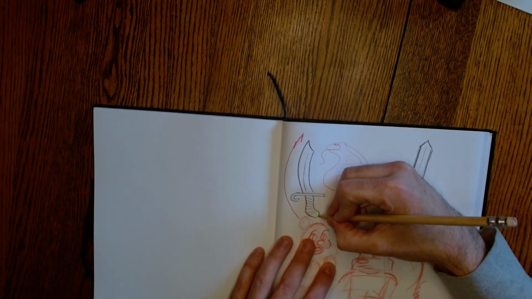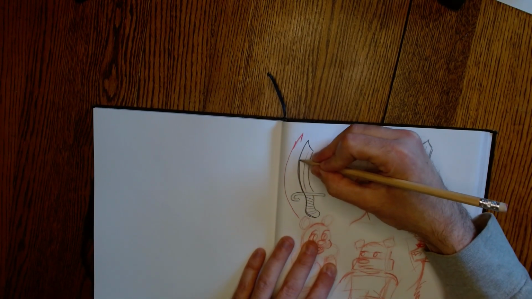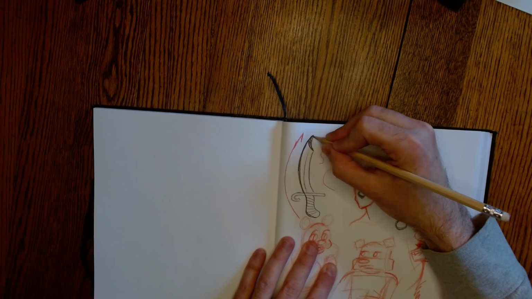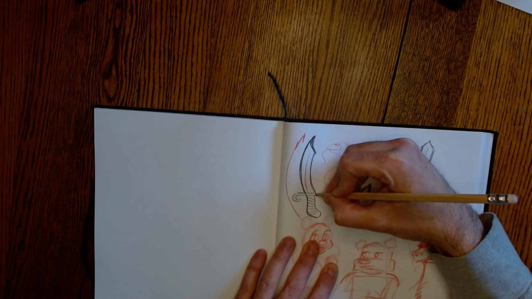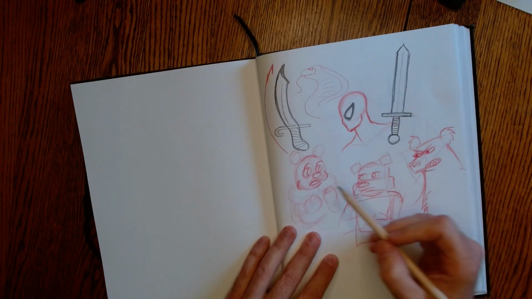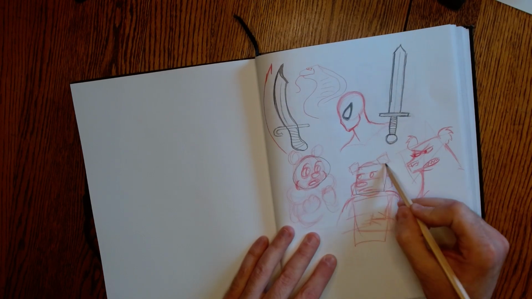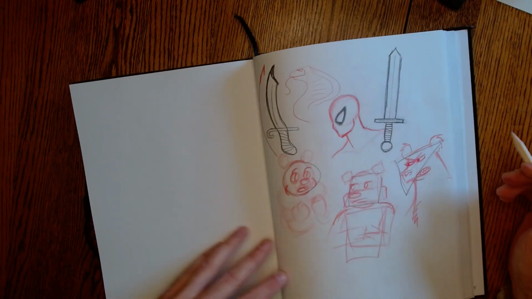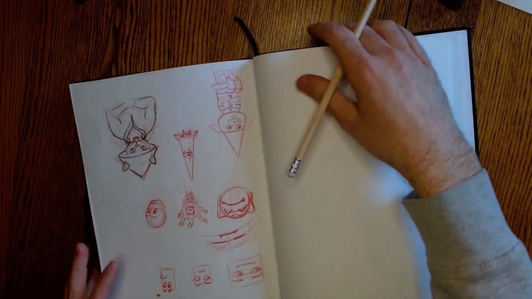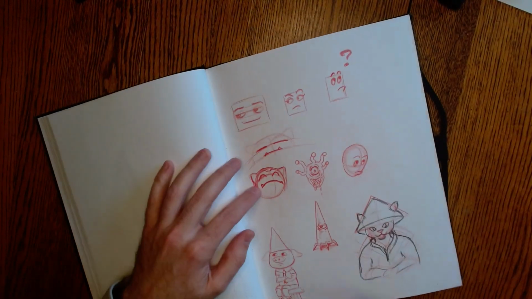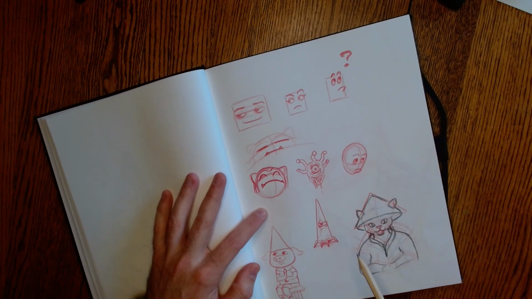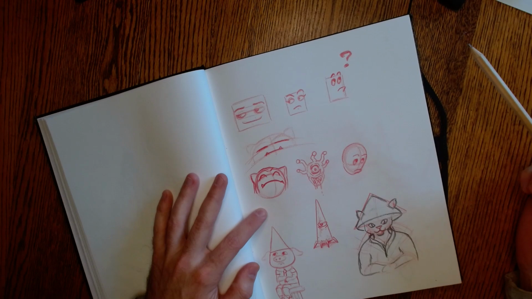This is a dangerous, curved sword. You can exaggerate that all you want right there. Okay? Circle, square, triangle.